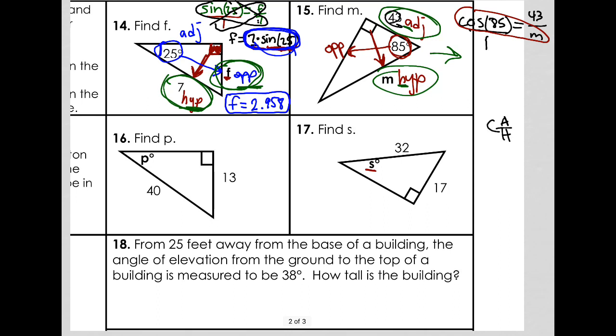Whichever way you multiply first is fine, but realize here you're doing M times the cosine of 85. Well, M is not a number, so we're going to actually have another step here. So M times the cosine, still write it in front, because that 85 is attached to that cosine, equal to the other diagonal, which is 43.